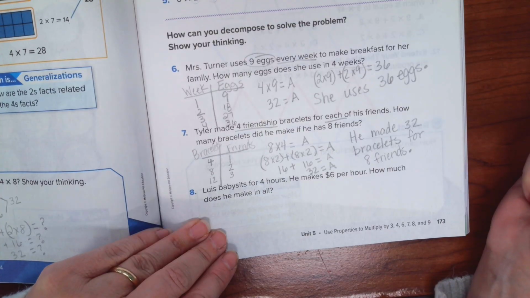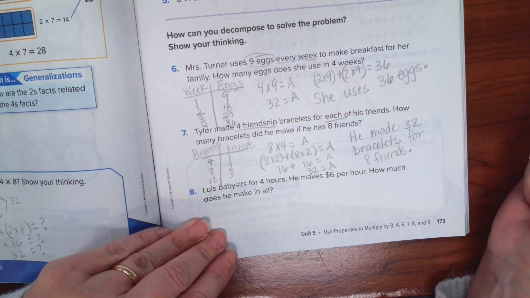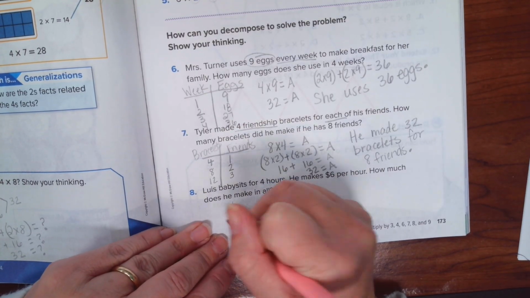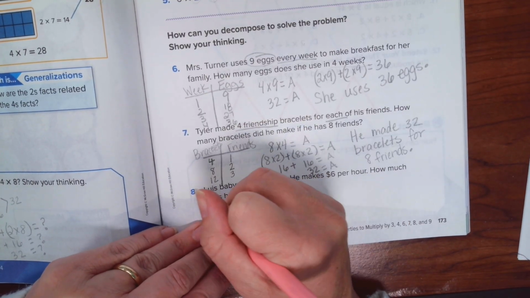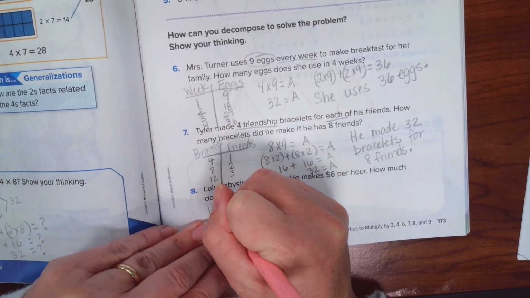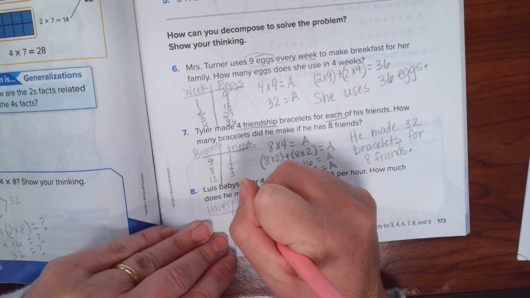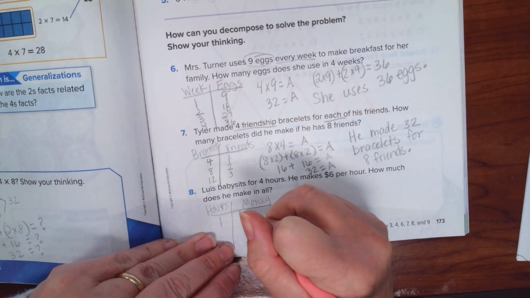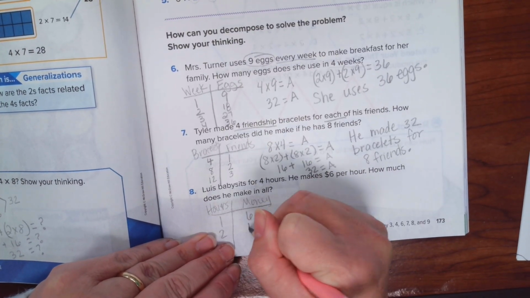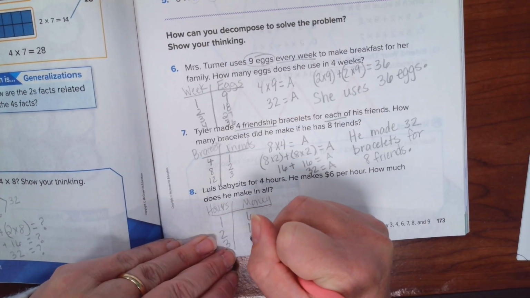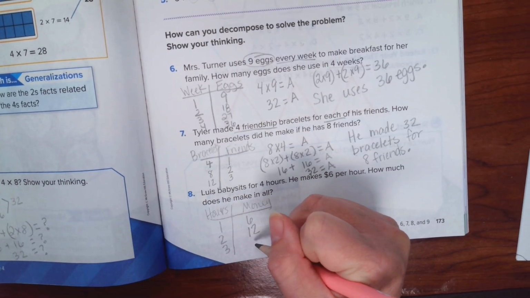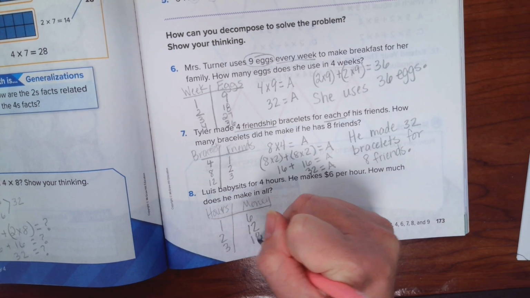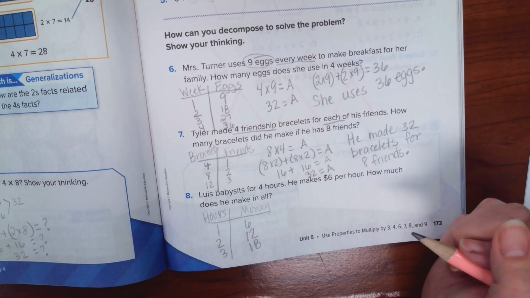On number 8, Luis babysits for 4 hours. He makes $6 per hour. How much does he make in all? So let's think of our table again. So we got hours, and we got money, right? So 1 hour, he gets $6. 2 hours, he'll get $12. 3 hours, he'll get $18. So we know we're multiplying there, right?